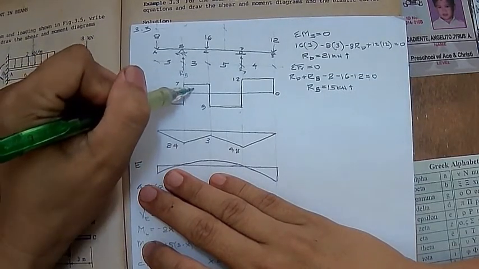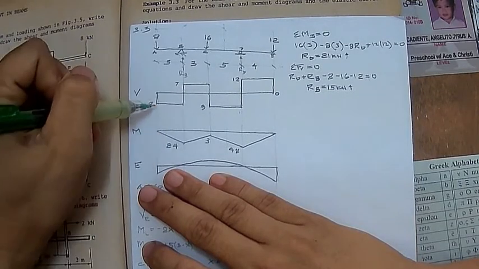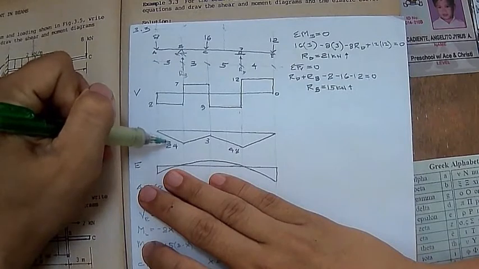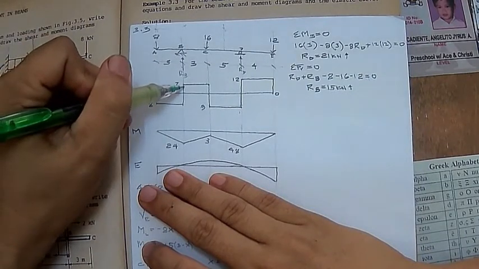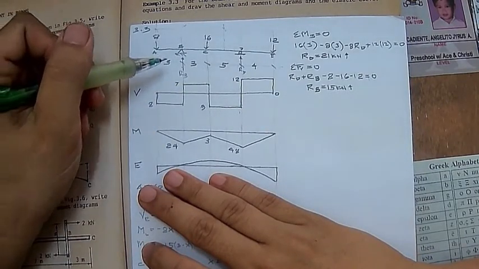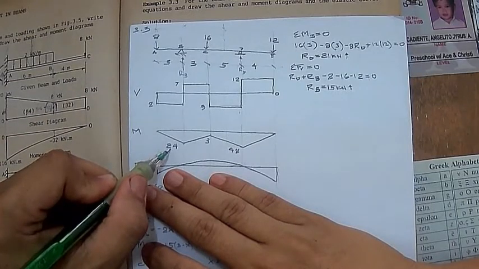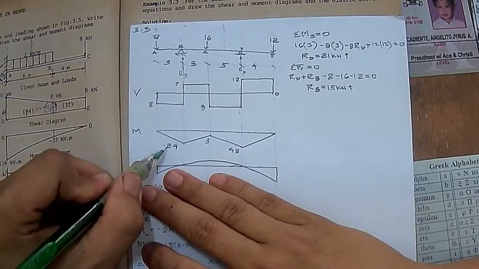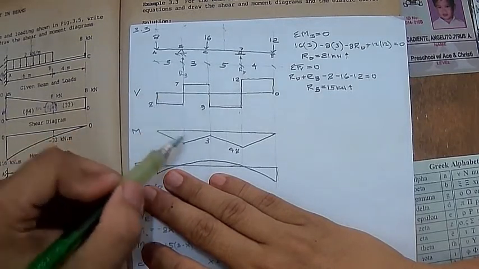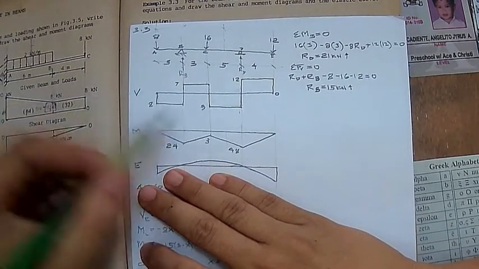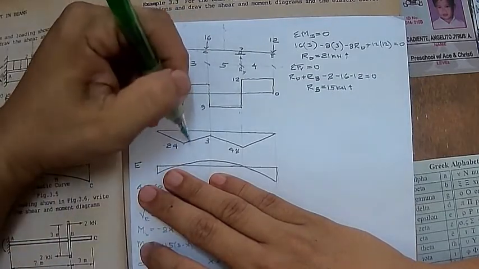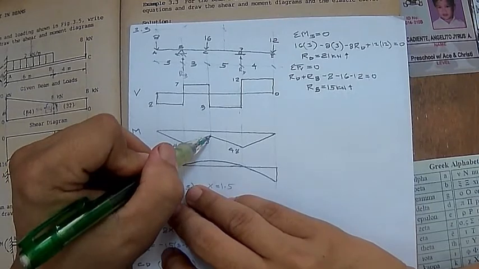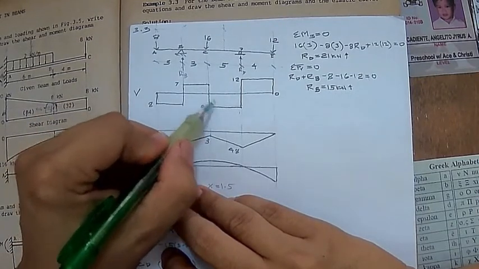Note na, positive yan, di ba? Ito, negative 8 times 3 is negative 24. So, pababa. Ito naman, 7 times 3 is positive 21. So, this is negative 24, plus this area would give you negative 3. So, mag-stop ka dyan sa negative 3. Next, negative 3 plus this area again.